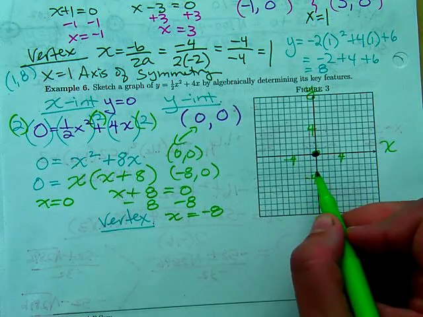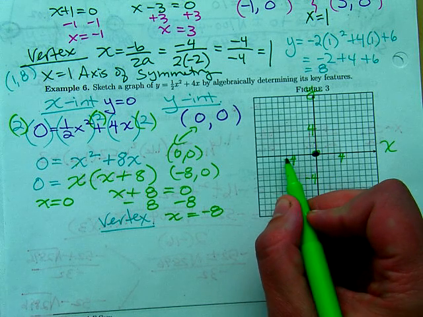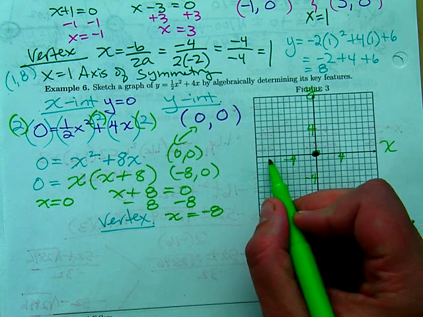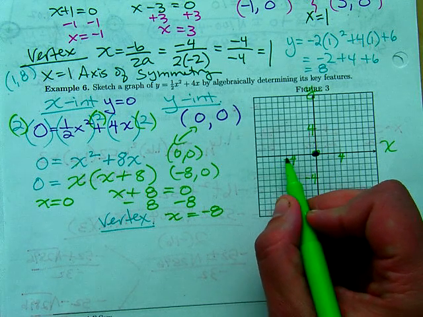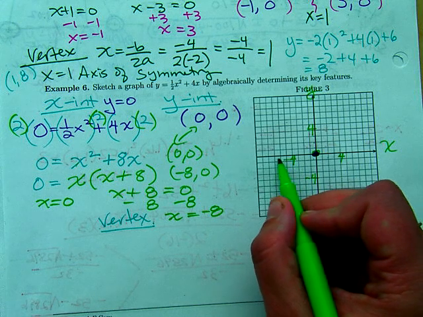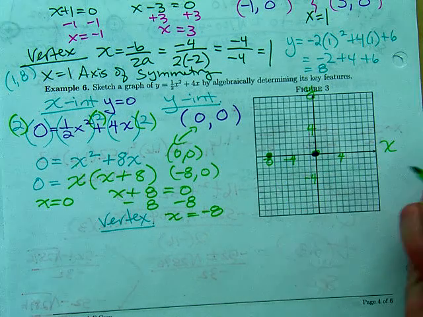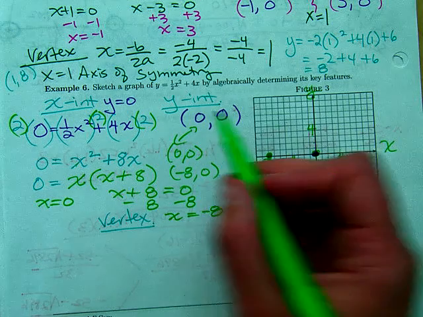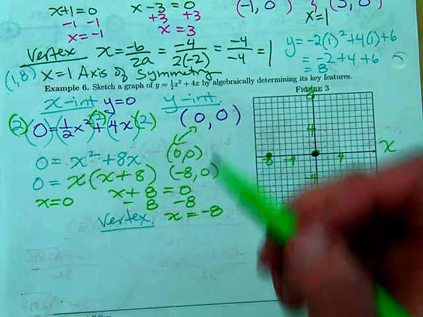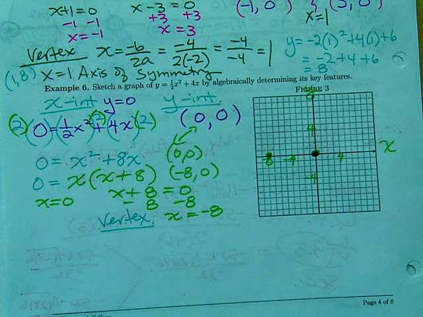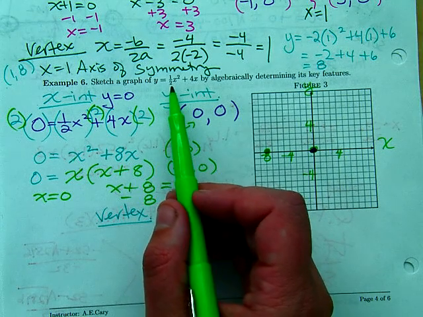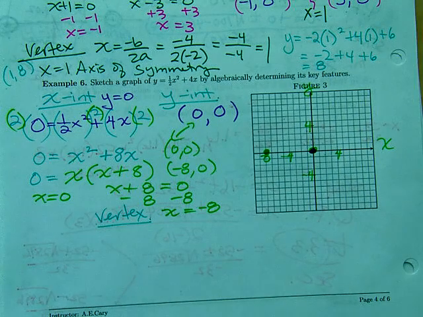We already graphed that. And -5, -6, -7, -8. Okay, and then over here, our other x-intercept is there. Is this one going to open upward or downward? Upward, because there's a positive coefficient. So it's going to open upward.